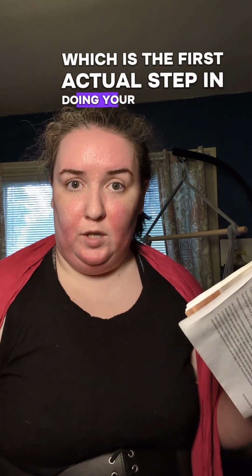Part two is all about the data entry, which is the first actual step in doing your bookkeeping, making sure that you get your data into QuickBooks Online. There's many ways to automate this, and I'm gonna show you some of my favorite ways to automate your bookkeeping inside the Bookkeeping Foundation Kit.